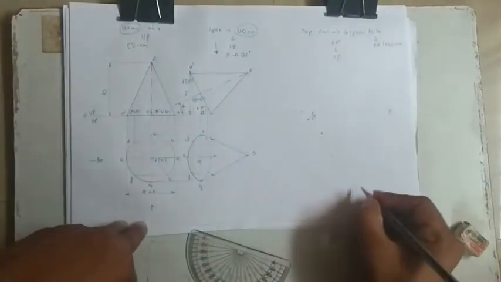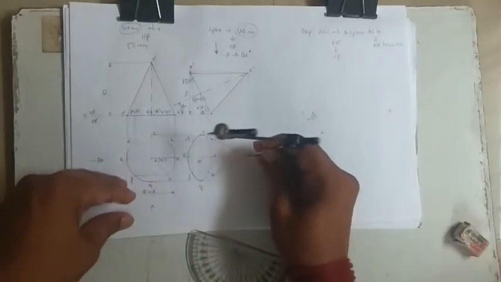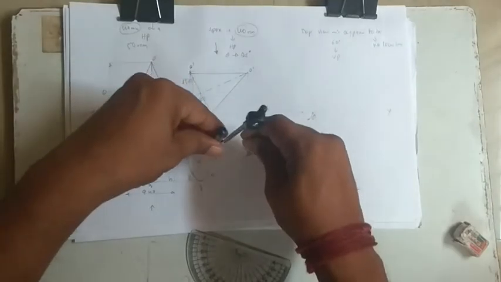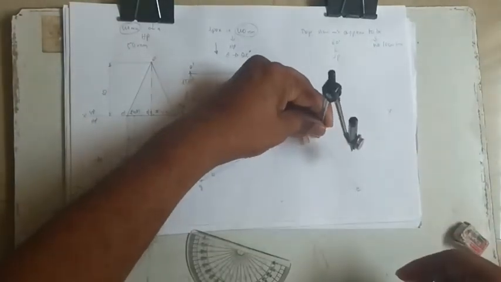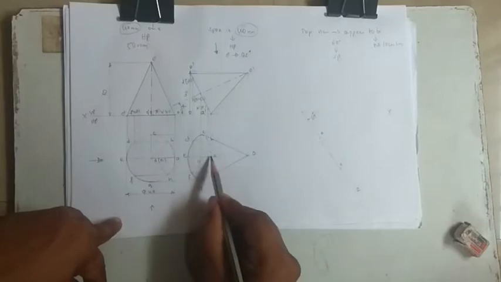Okay, so this is our point E. And we'll cut one more, O to A. So from O to A. So this is our A, this is our E. So we got these two points.